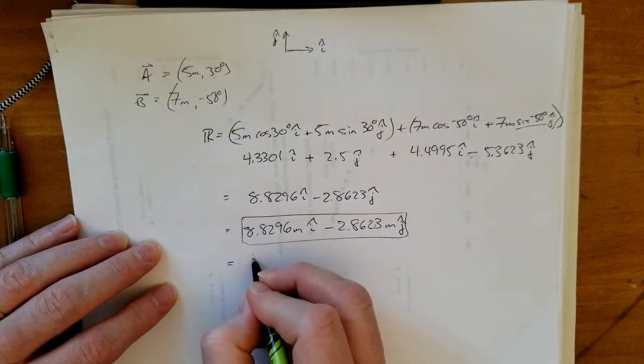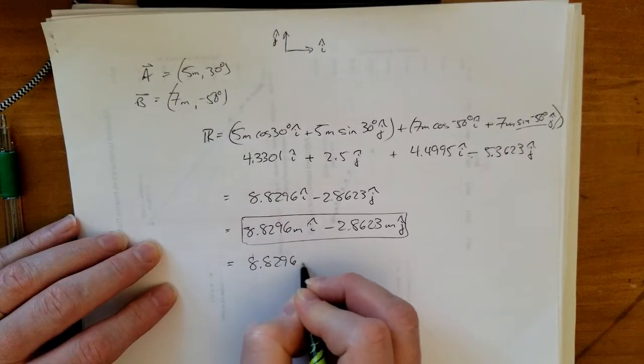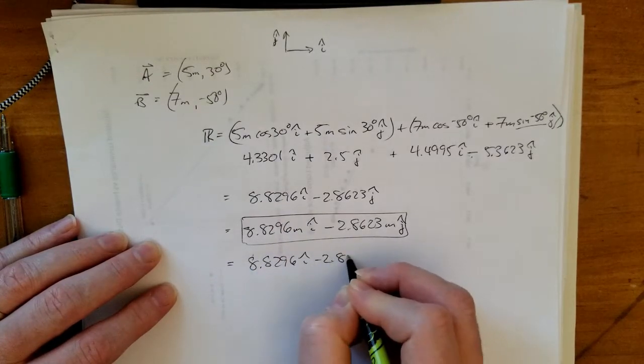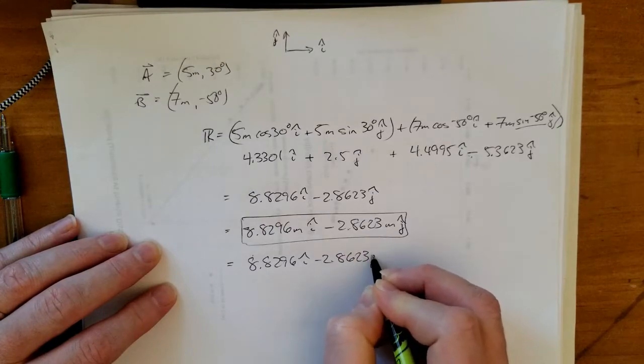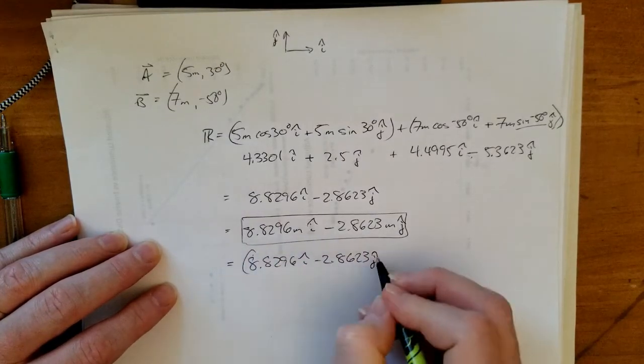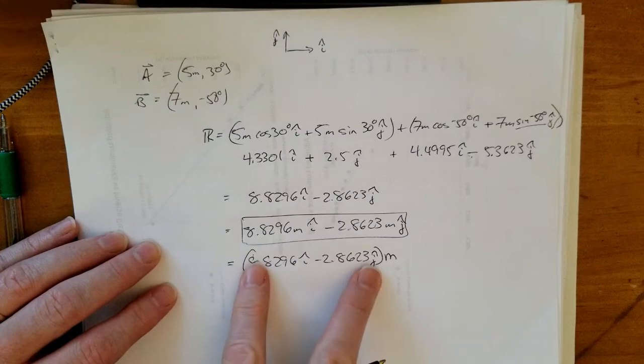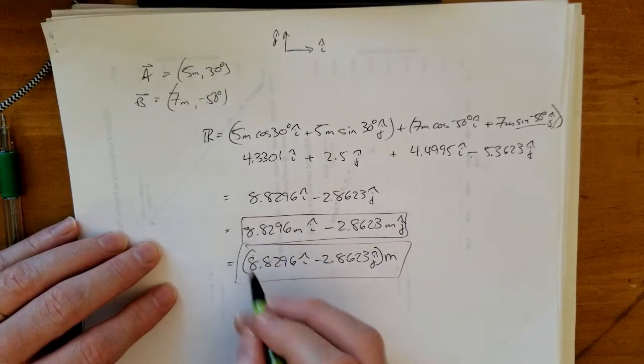Also acceptable, 8.8296 i hat minus 2.8623 j hat. Hopefully I haven't written one of the numbers wrong. And then meters on the outside like that with the parentheses. That is also an acceptable answer.